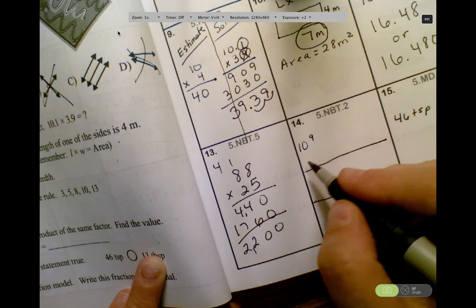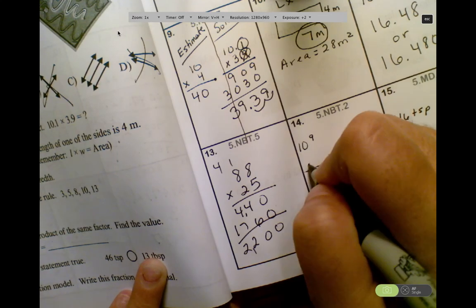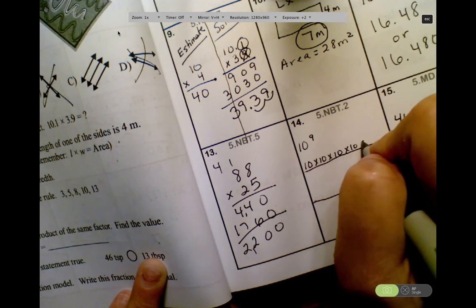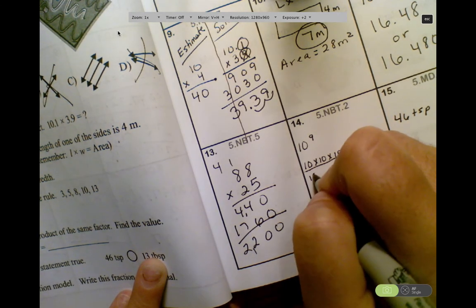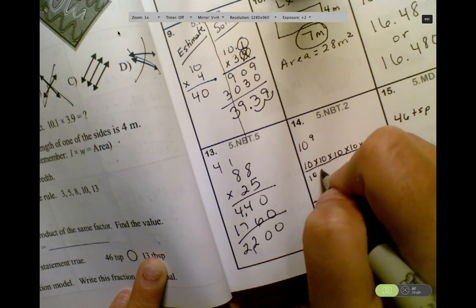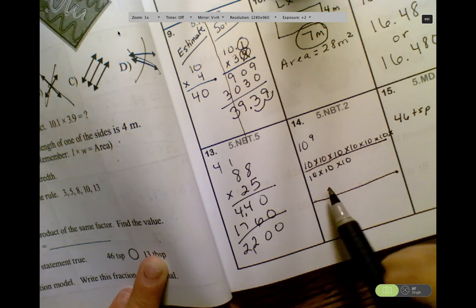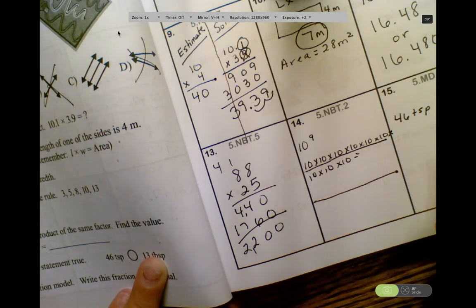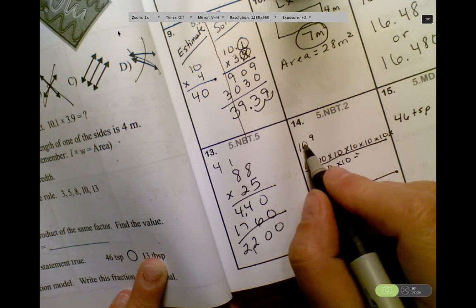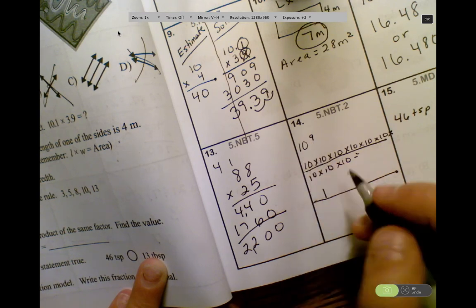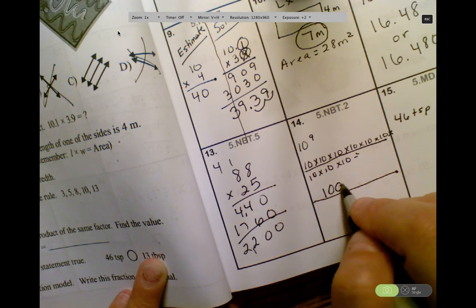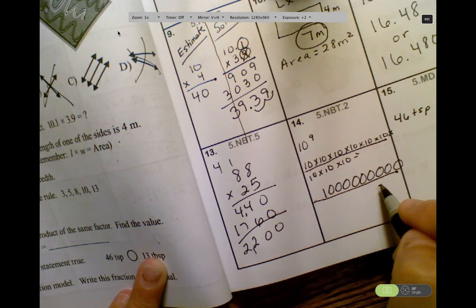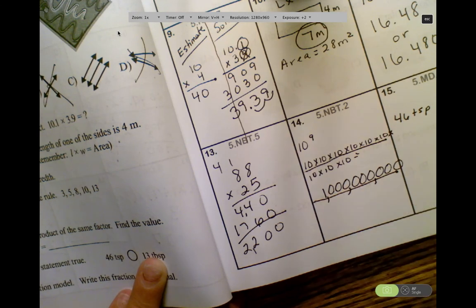All right, how is 10 to the 9th power going to look? Well, it's going to look crazy, actually. It's going to be 10 times 10 times 10 times 10 times 10 times 10 times 10 times 10 times 10. I think that's 9. Excellent. And then what does it equal? Remember, if it's to the 9th power and it's a multiple of 10, we have to put 9 zeros. 1, 2, 3, 4, 5, 6, 7, 8, 9. It's gonna look like that.